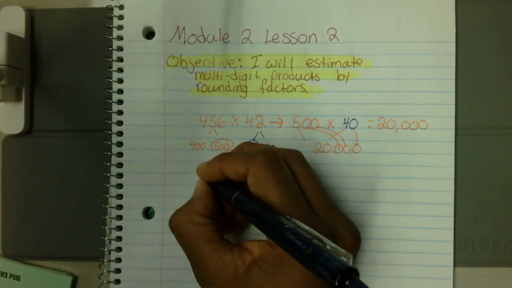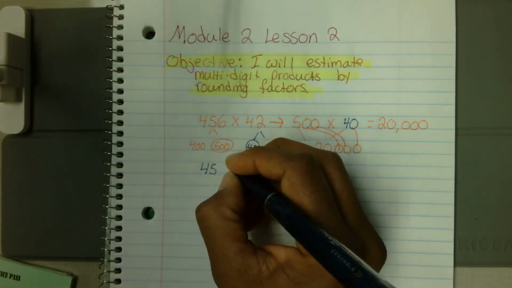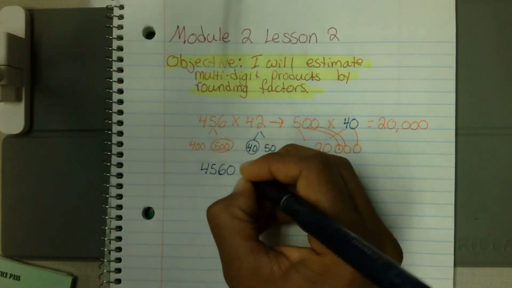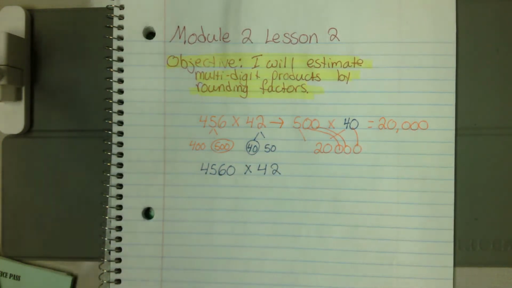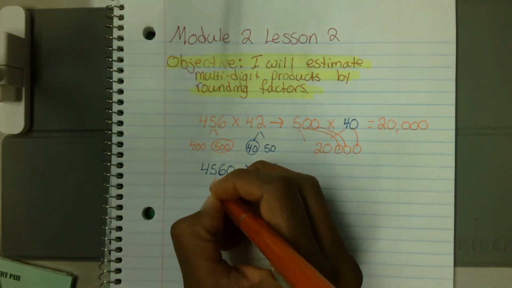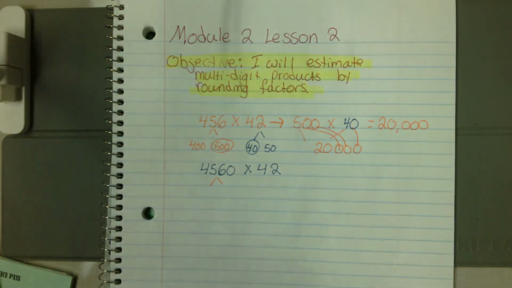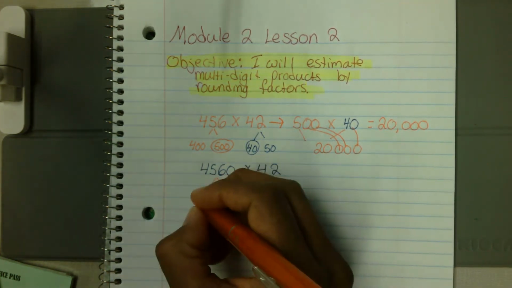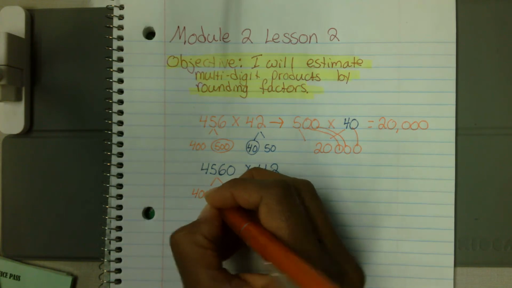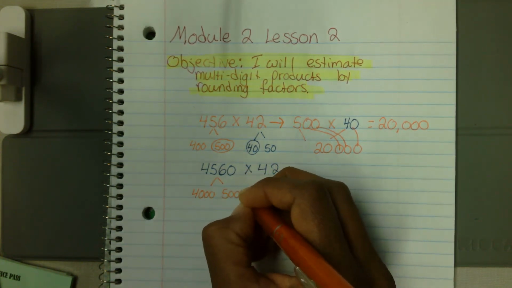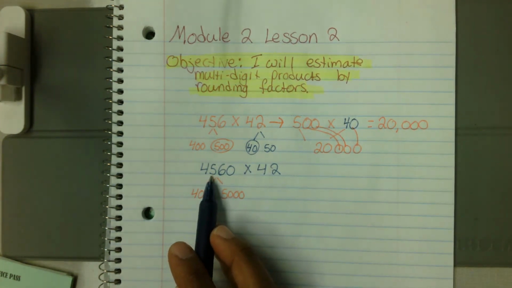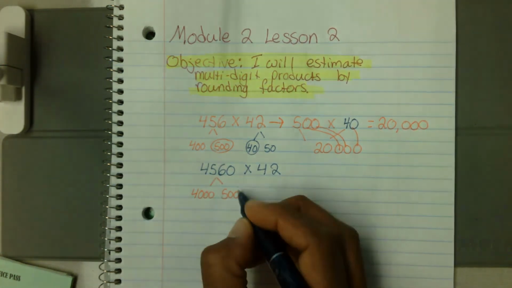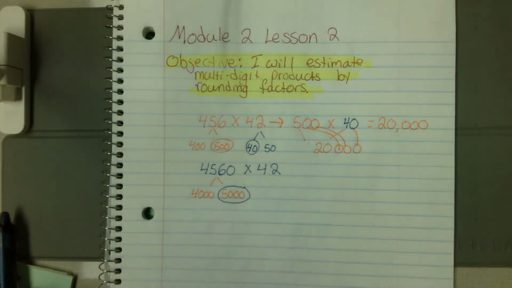So if we do the same thing, we can try this with something even a little bit bigger. So let's do 4,560 times 42. Again, I'm going to do the same thing. I'm going to estimate them by rounding them to their largest place value. So I have to think, 4,560, which two thousands is it between? Well, it's between 4,000 and 5,000. And I have to think, is this closer to 4,000 or 5,000? Well, since we're at the 560, that bumps me up above. So I know that we're closer to 5,000.